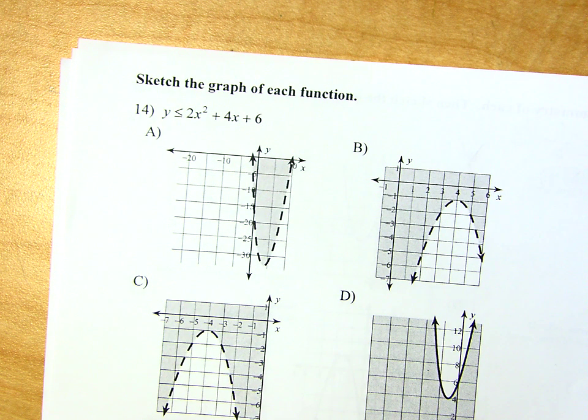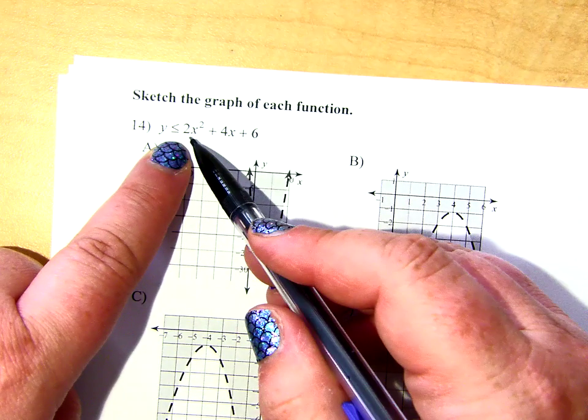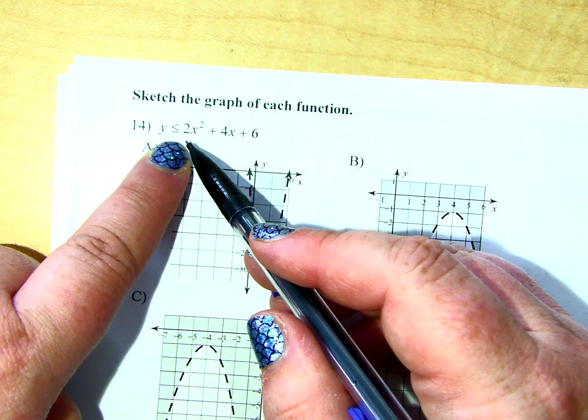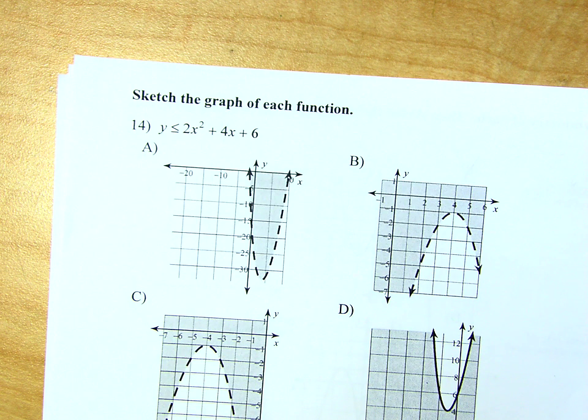So how do you know where you're supposed to shade? It comes down to the inequality symbol. It says y is less than. So that means I need to shade underneath my parabola. I want you to pretend that the parabola was a hose filled with water. Okay, imagine it's a hose. Are you thinking of a hose? Yeah. The parabola.